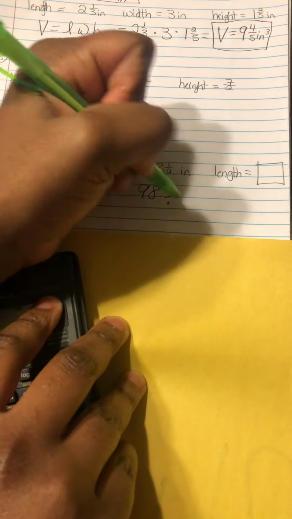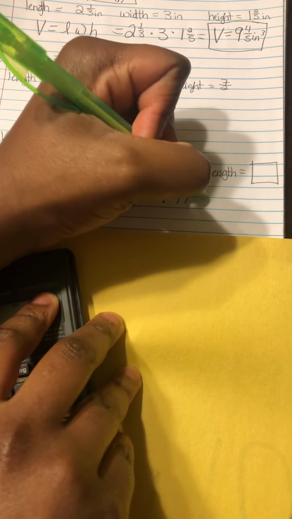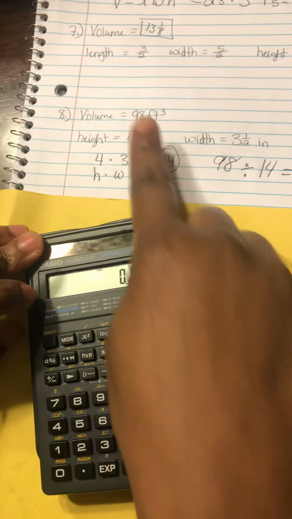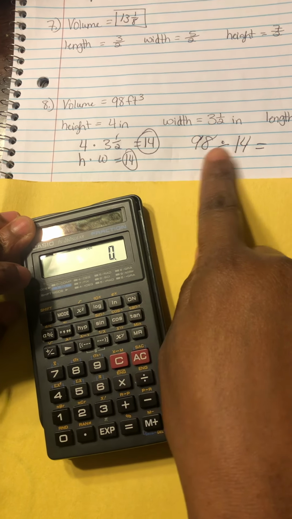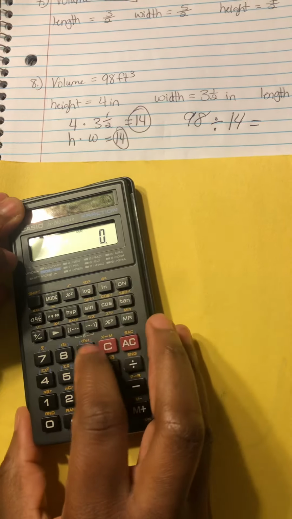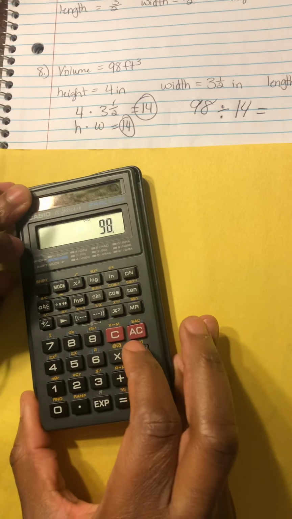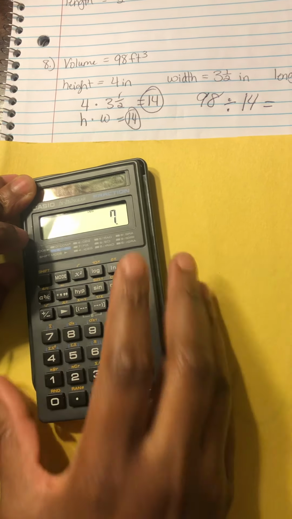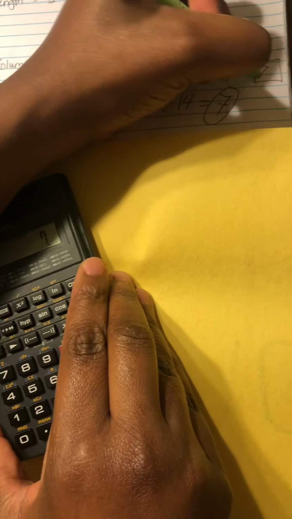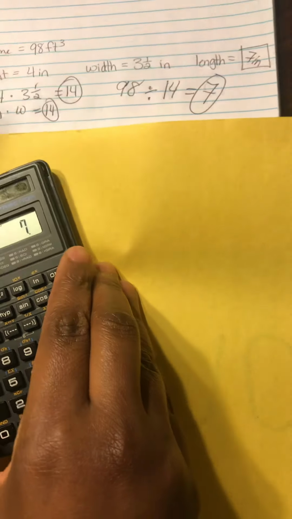The product is the answer that you get when you multiply numbers. So I'm going to take my volume of 98 divided by the product of the height times the width. So 98 divided by 14, and we get 7. So the length here is 7 inches.